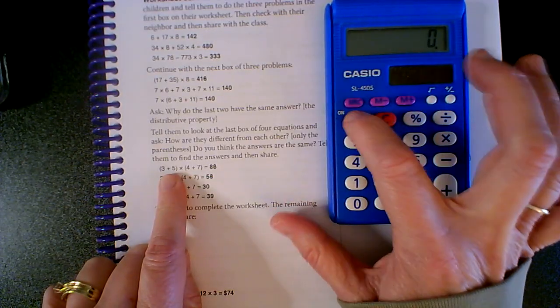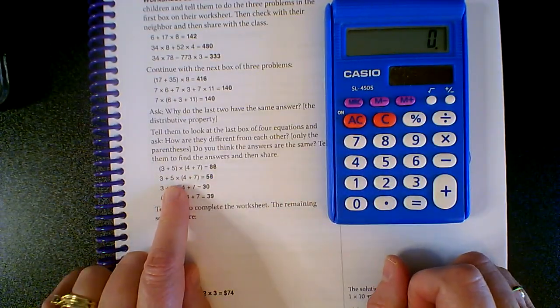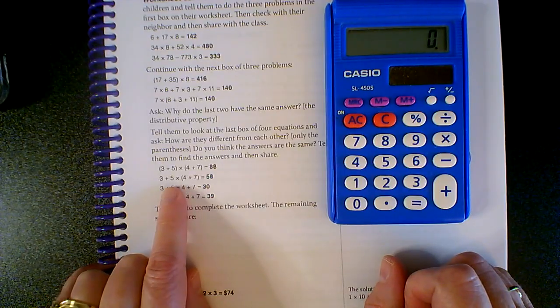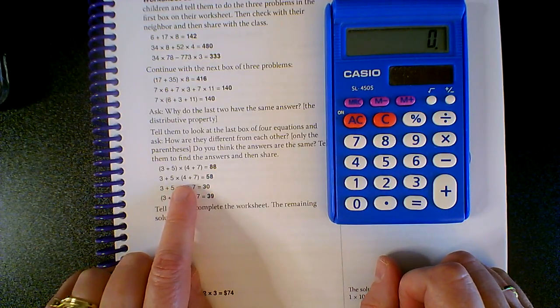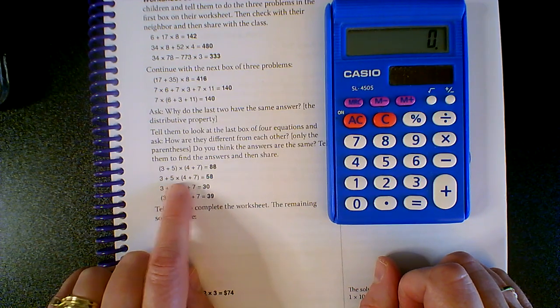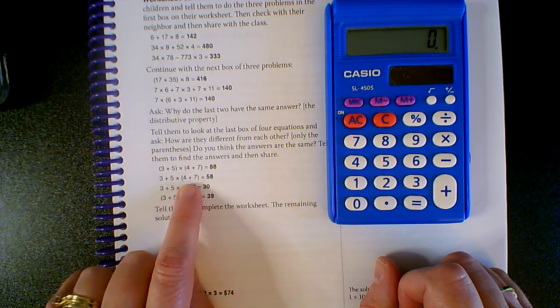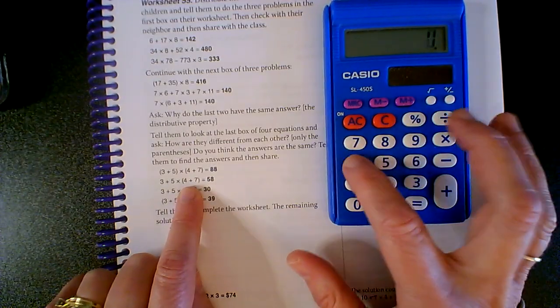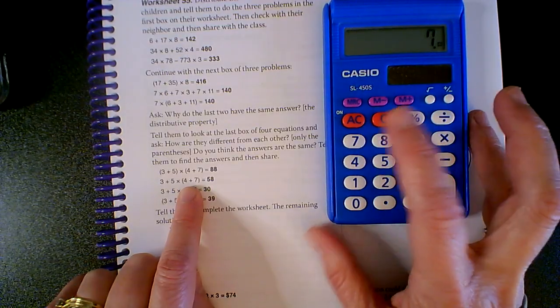Remember, always hit your clear. I think I said that before, but I want to do that again. Let me do this next one because this one's formatted just a little bit differently. All right, so notice I have a 3 plus 5 times 4 plus 7. So what do we do first? We do what's in the parentheses first. So I'm going to do 4 plus 7.